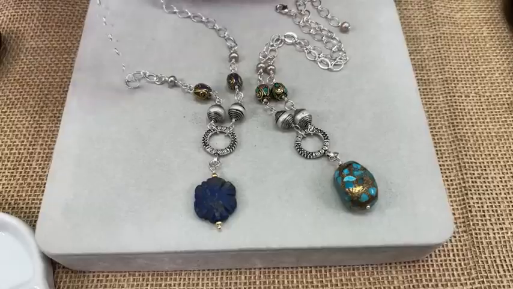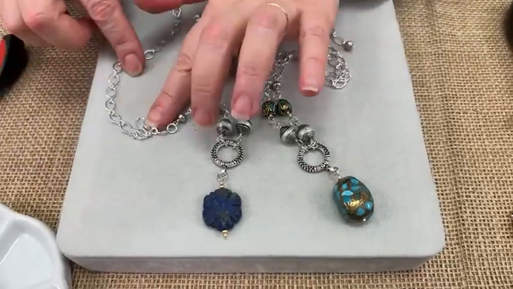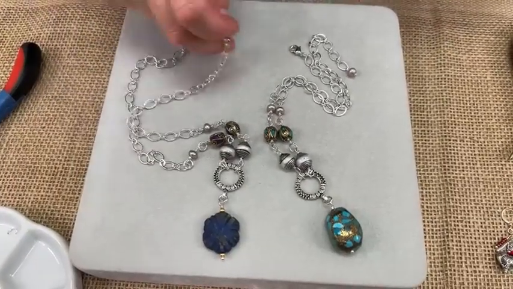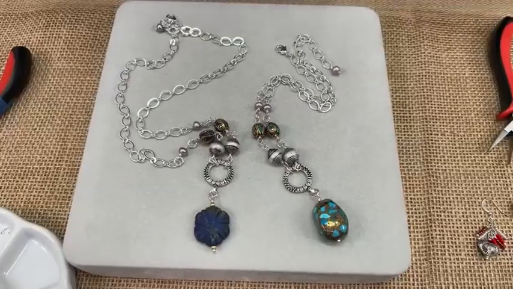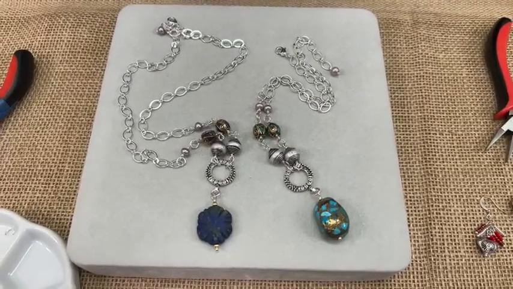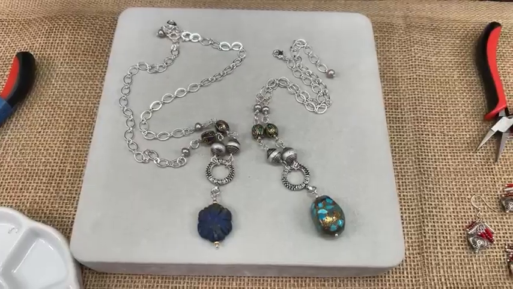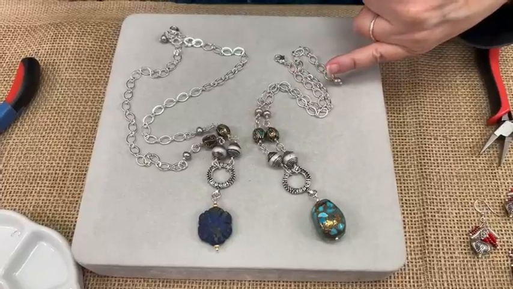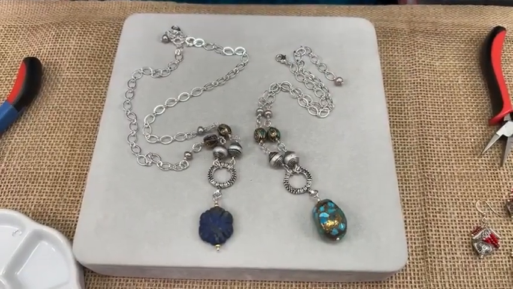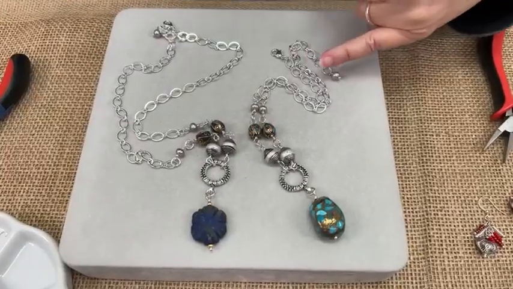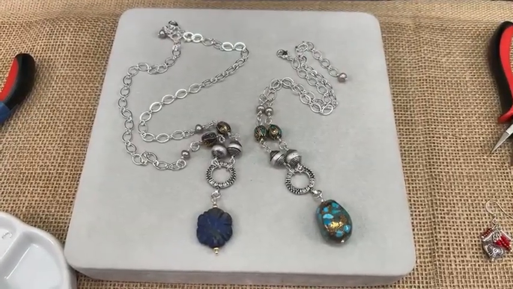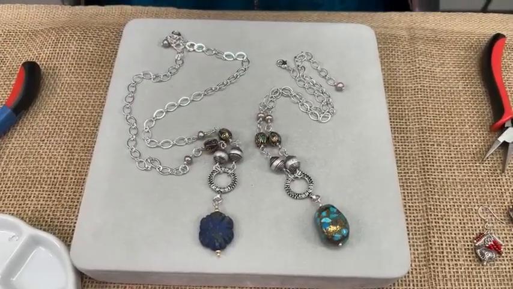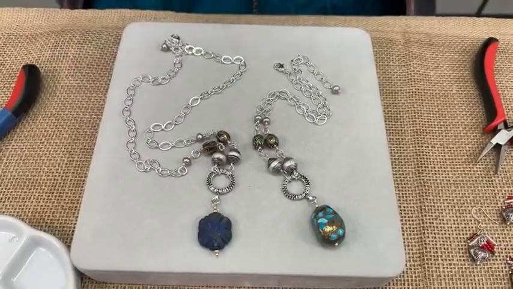And so again, I left the lapis one pretty long. This one is going to be about, including the extender chain, 23.5 inches, which is the maximum length. But personally, I like to wear necklaces like this, just a little shorter. And so the turquoise variation is about 19 inches, including the extender. But please know that in the kits, you have enough chain to make it up to 23.5 inches, just like the lapis variation.